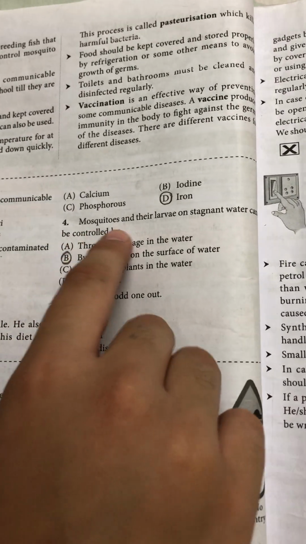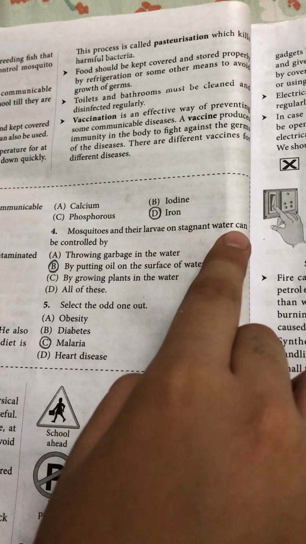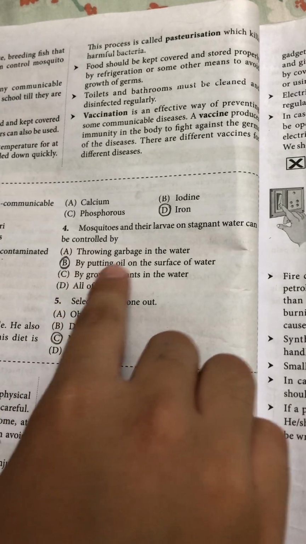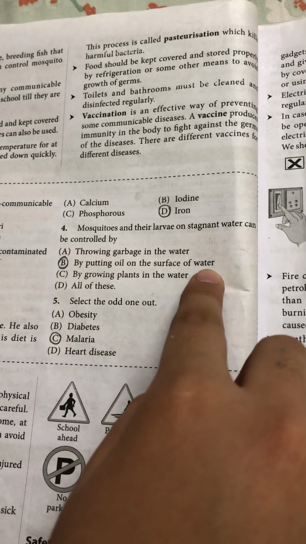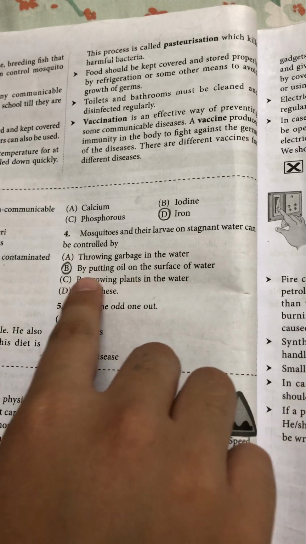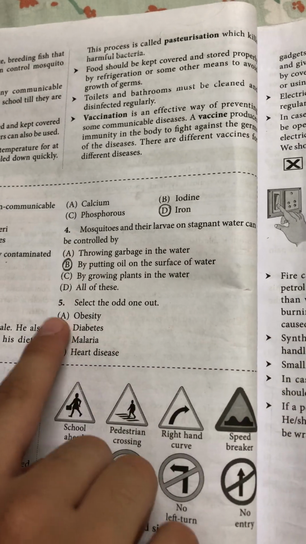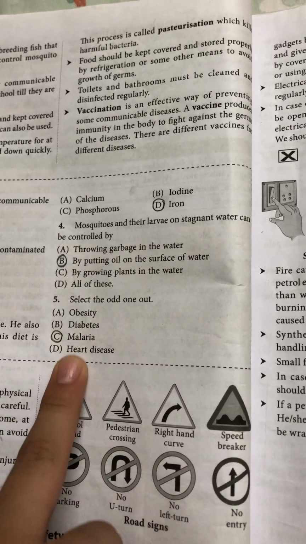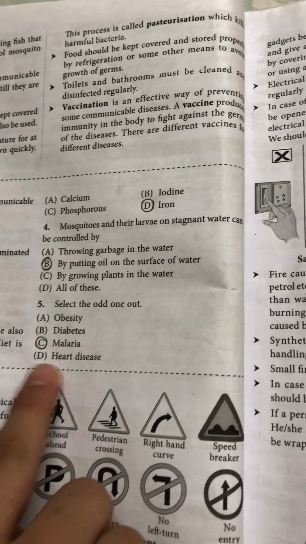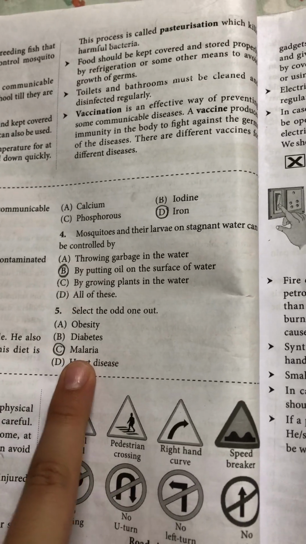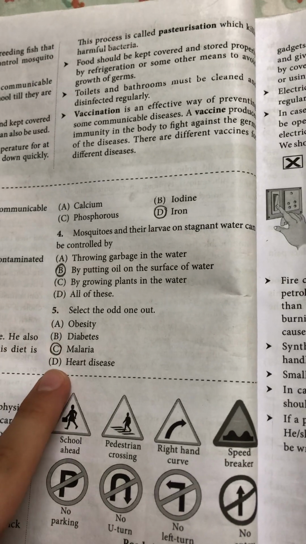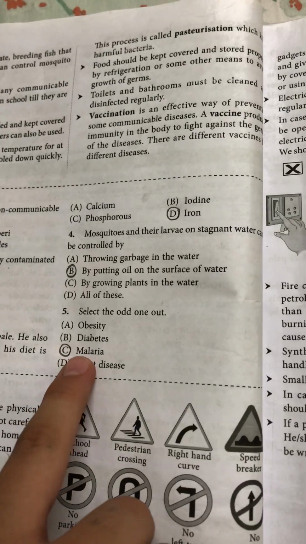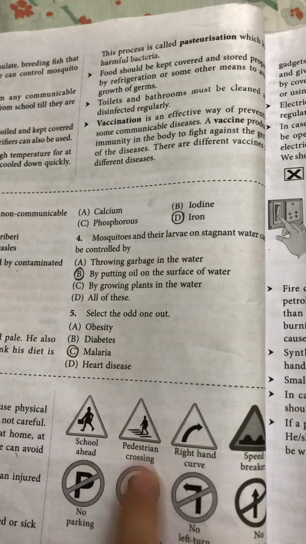Question 4. Mosquitoes and their larvae on stagnant water can be controlled by. The correct answer is option B, by putting oil on the surface of the water, as mosquitoes and their larvae do not breed on oiled water. Question 5. Select the odd one out. Obesity, diabetes, malaria, heart disease. The correct answer is option C, malaria, because obesity, diabetes and heart disease are non-communicable diseases, whereas option C, malaria, is a communicable disease.